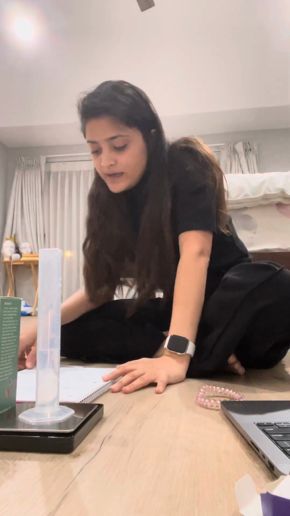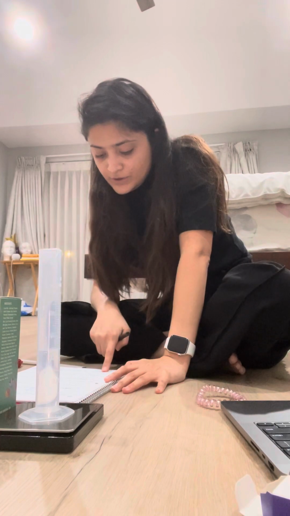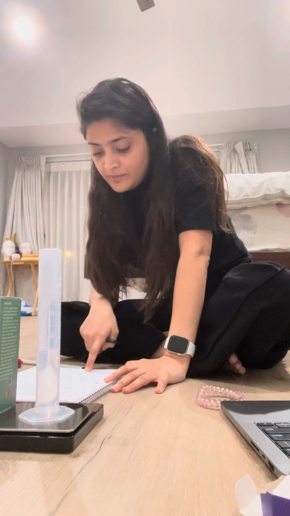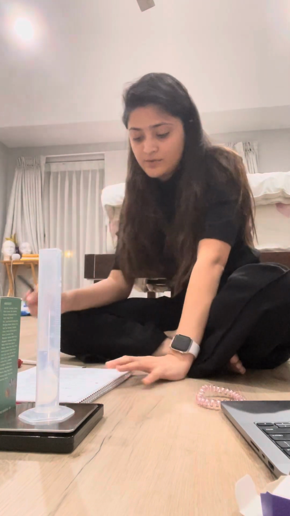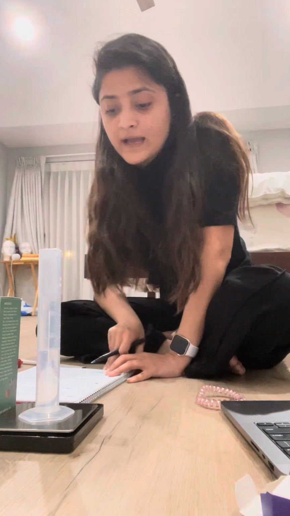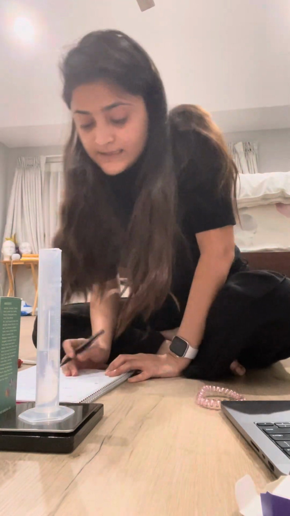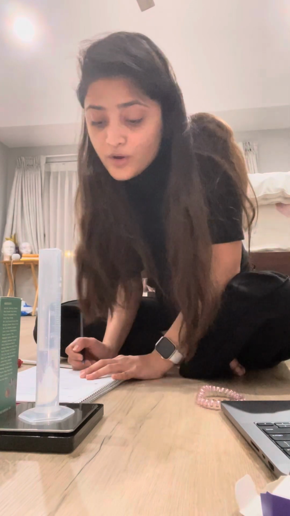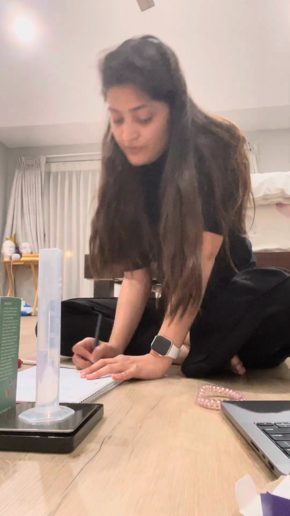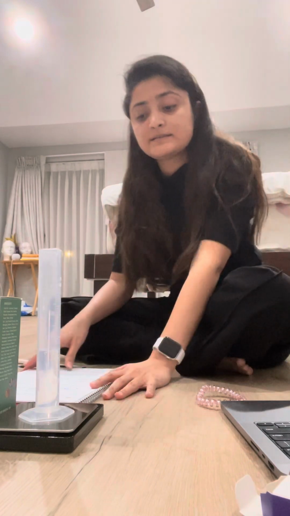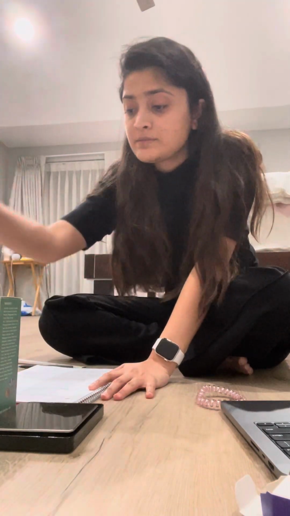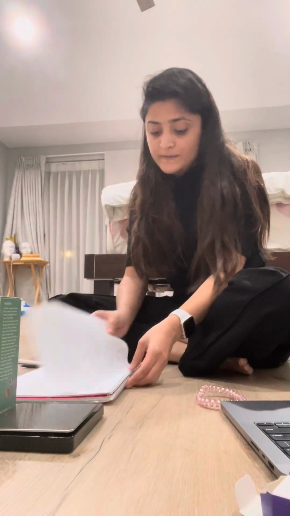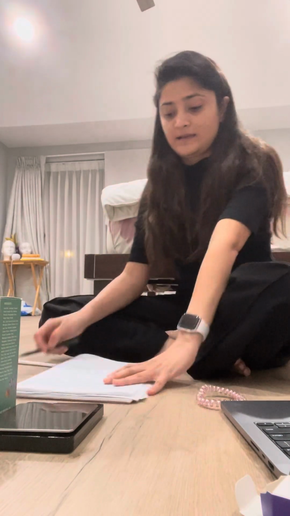Okay, determine the mass of the graduate cylinder and the water by placing it onto the balance. Okay, so that says 16.03 grams. All right, so that says 16.03 grams. I'm gonna place that down. All right, moving towards the next step.